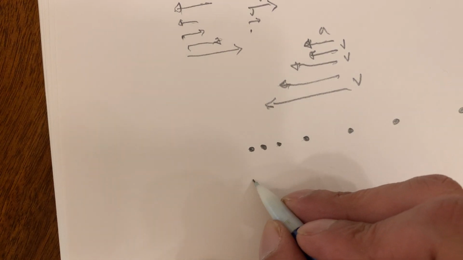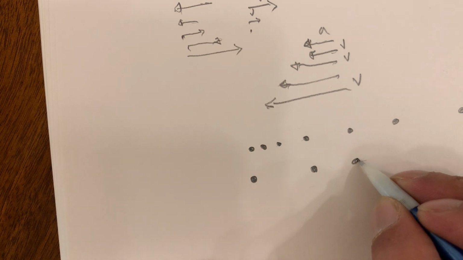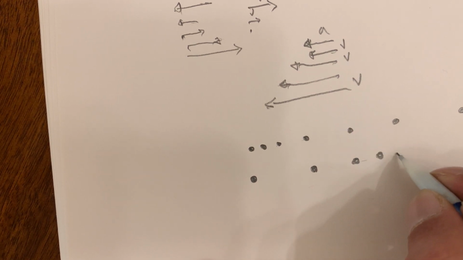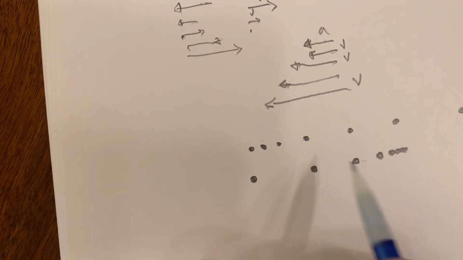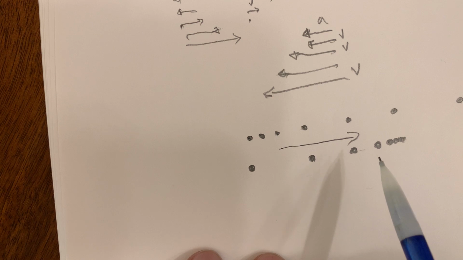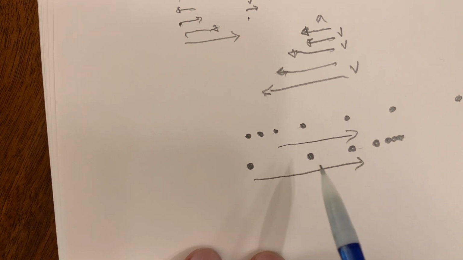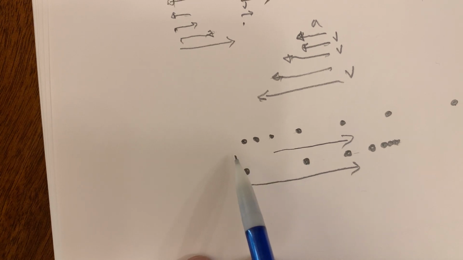And if I were doing this, see, this is positive acceleration, and this here is negative acceleration, because here, if you look, here's a car.